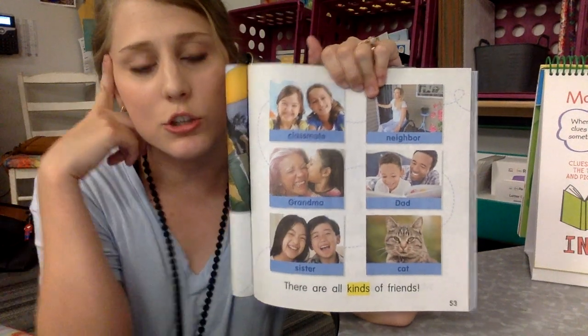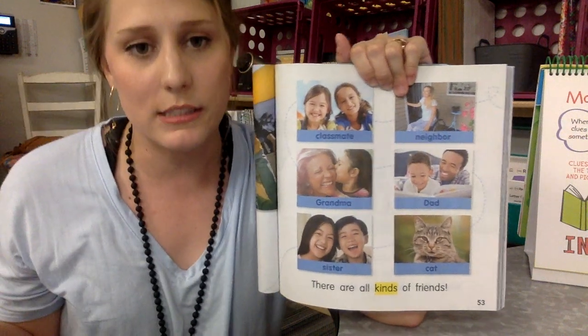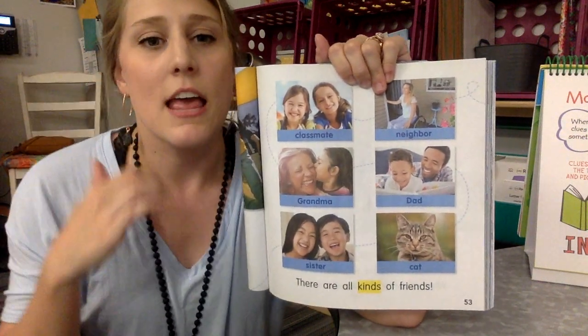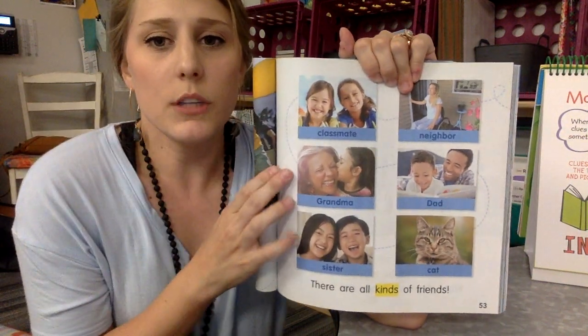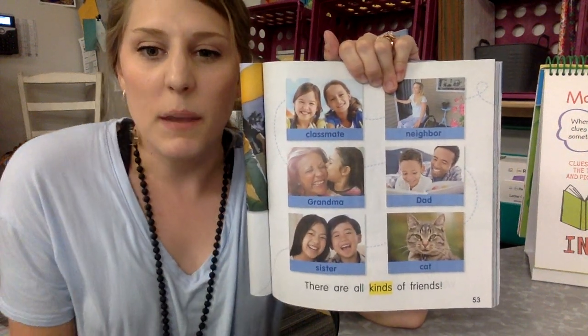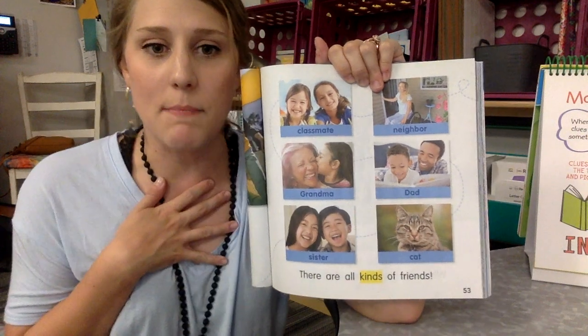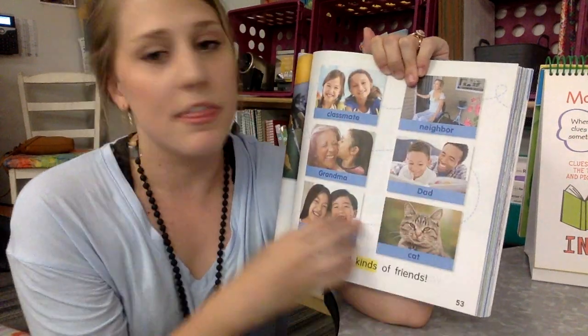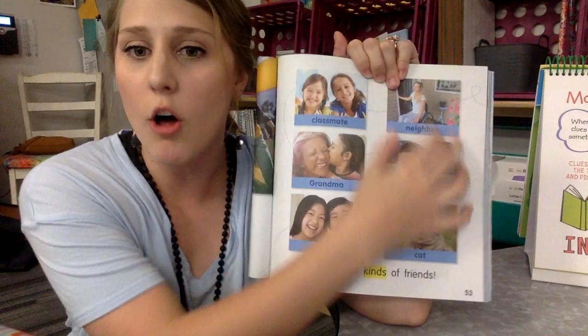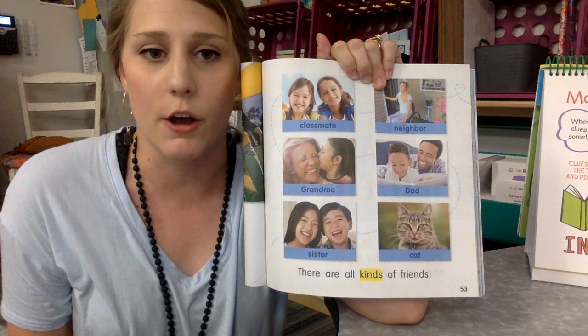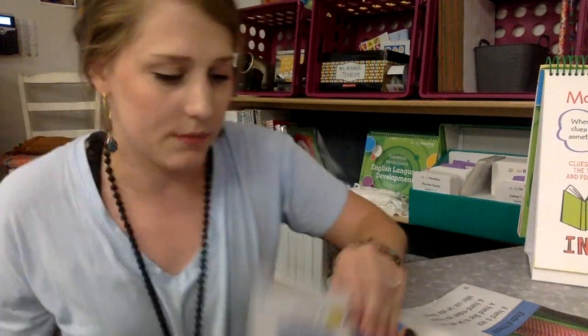So I can put these clues together to make an inference. And my inference is that the author is telling me all of these people and the cat can be friends. And we can make friends with all these different kinds of friends, okay? Very good. I hope that you could make that inference as well. Let's continue reading.